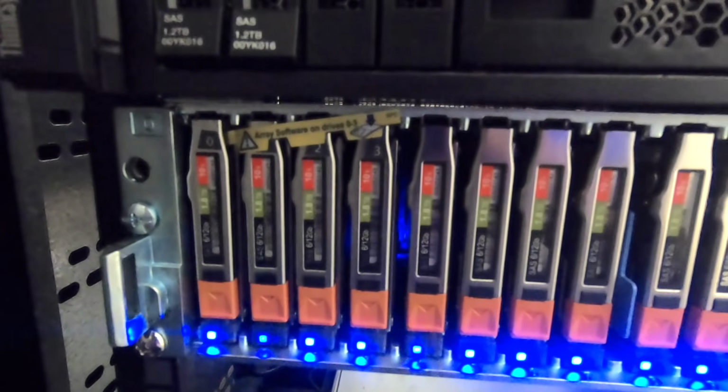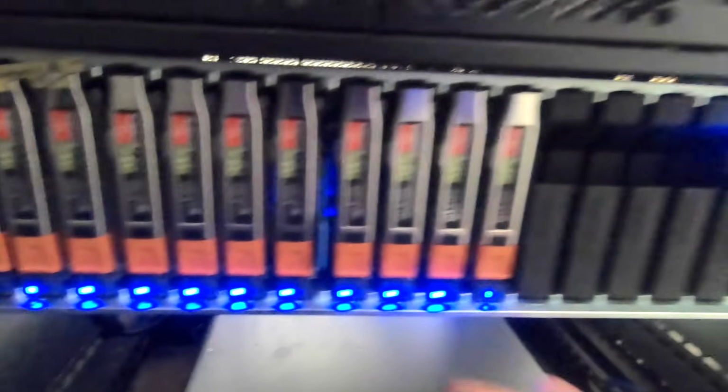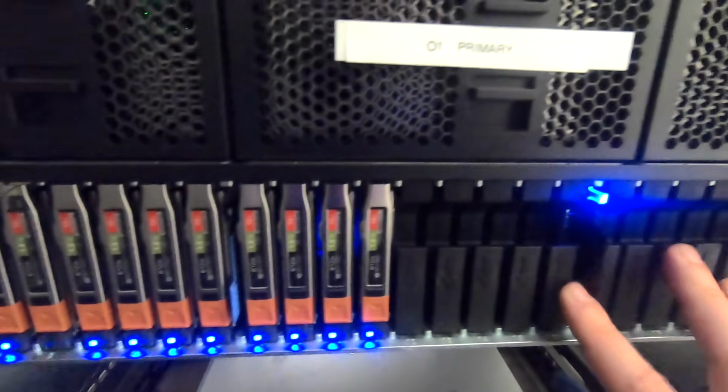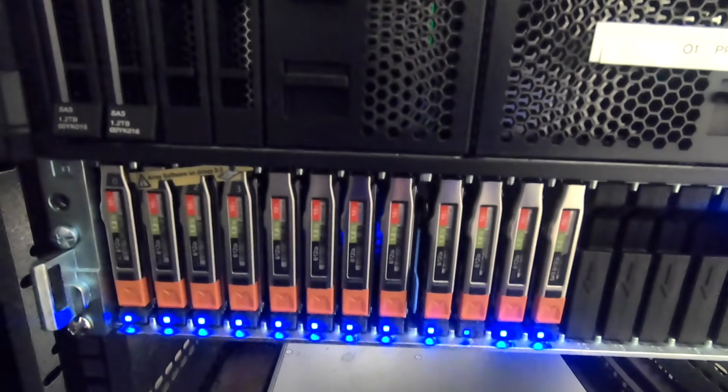These are 1.8 terabytes each, 10K speeds, and that's all the ones that I've got in here, as well as a whole heap of empty slots, and I can easily remove these and add new discs as needed. Once this is full, I then go get another tray, expand it, and then go from there. If you do want more information, I do have a number of videos on SAN and NAS, really going into the details and the uses for each of them.